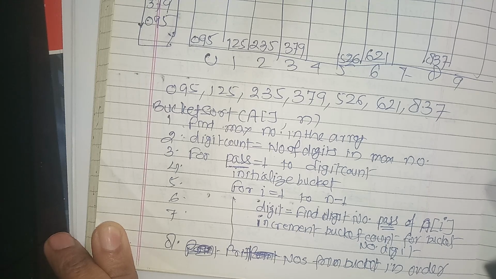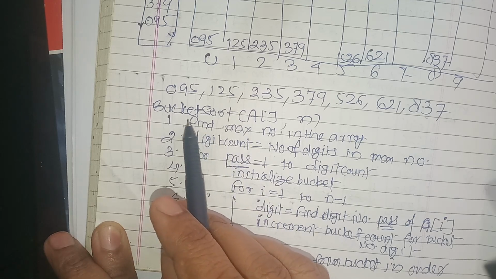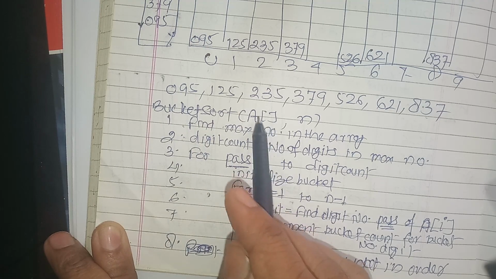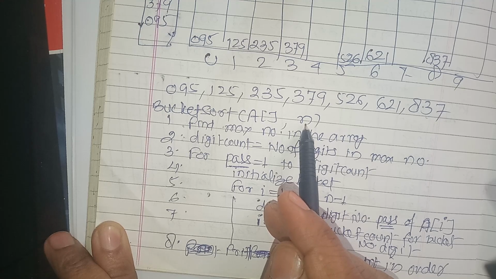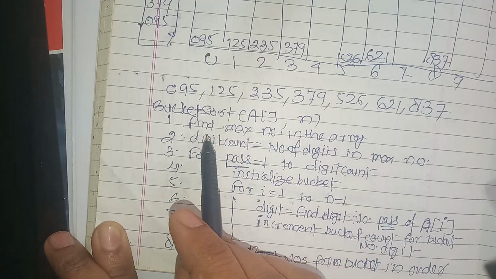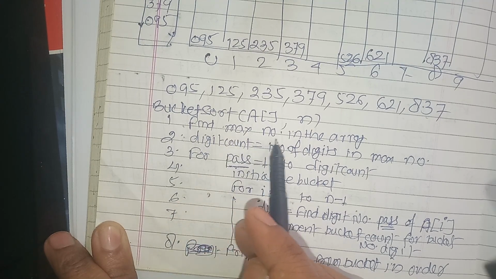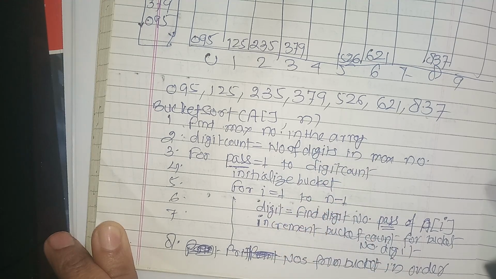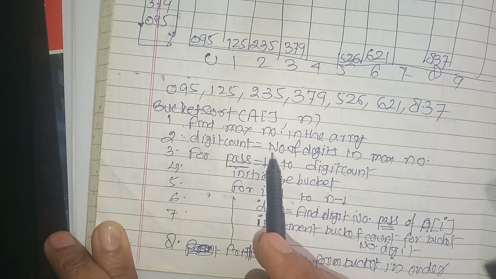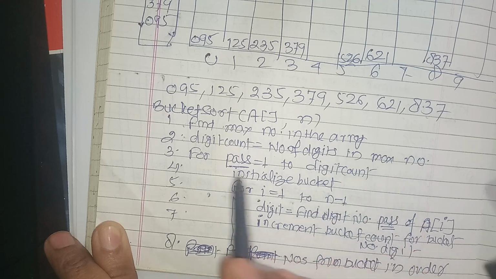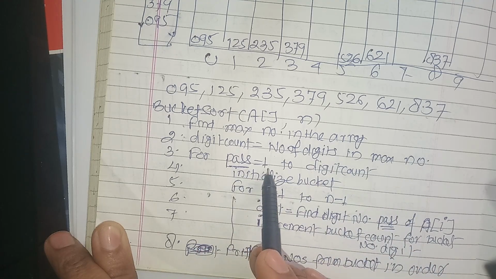Now we will try to write the algorithm for this bucket sort algorithm. So first we will understand the pseudo code. So this bucket sort method takes input as an array and number of values in the input. So first of all we have to find the maximum number in the array. Why this is needed? Because we have to find the number of digits in the largest number. So from that we will run the number of passes. So digit count, that is number of digits in the maximum number. Then pass will start from pass number 1 to digit count.